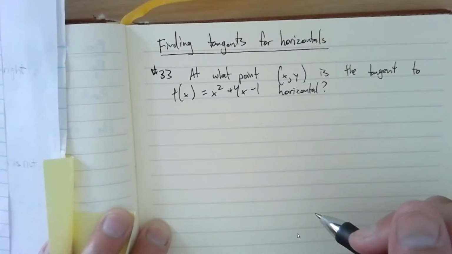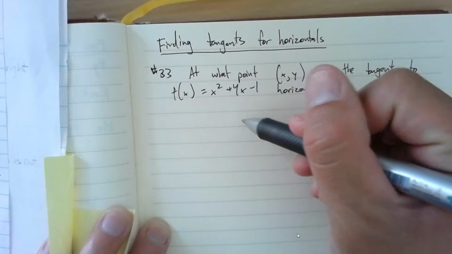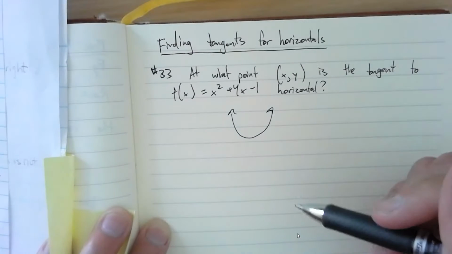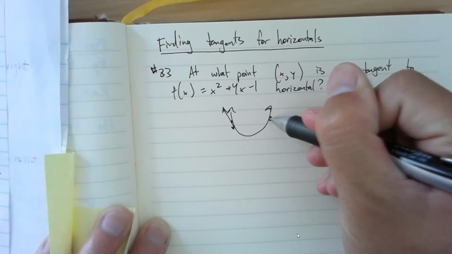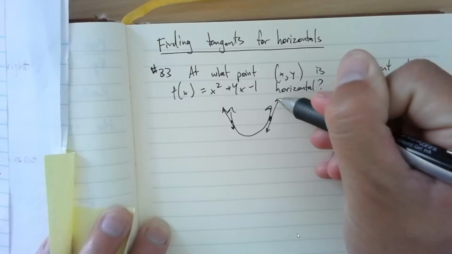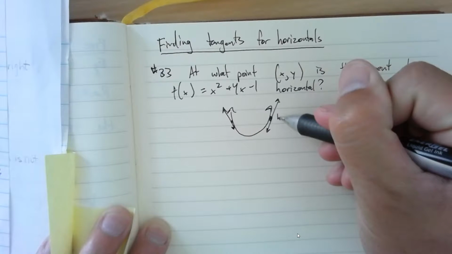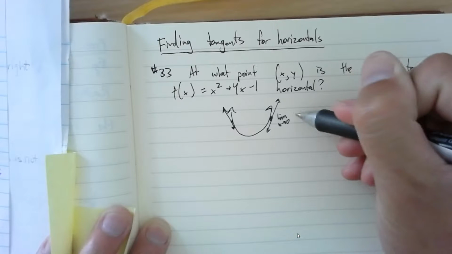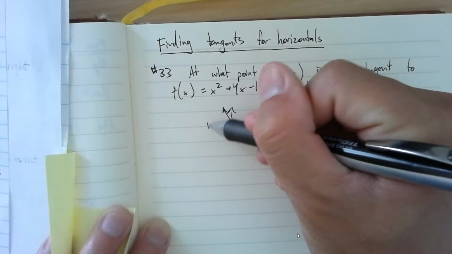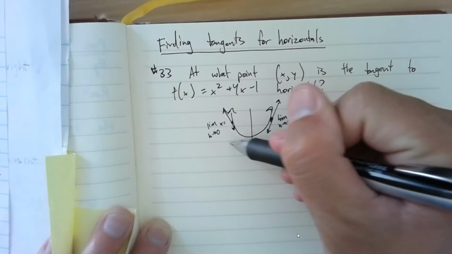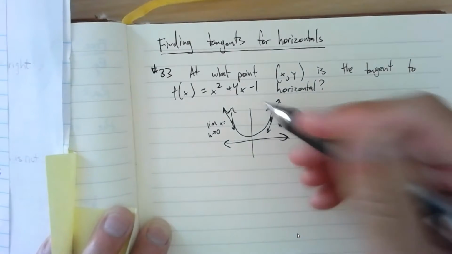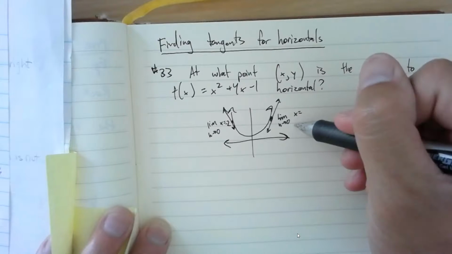At what point? Basically I'm asking, if we had a graph here, I could take the tangent, I could take the slope, basically these limits as h approaches 0, but at x equals what? This would be x equals like -2, this would be x equals 2.